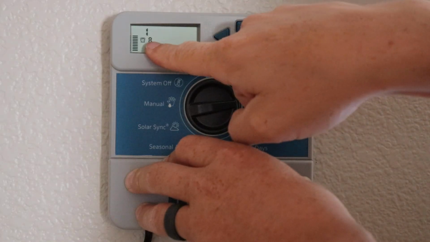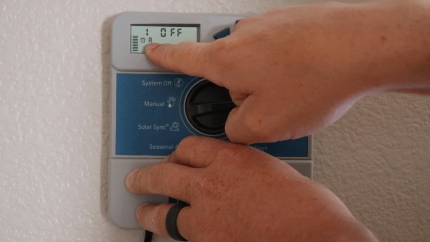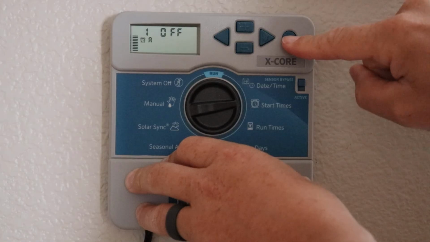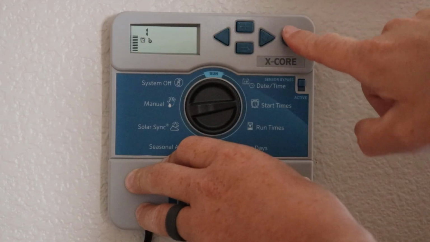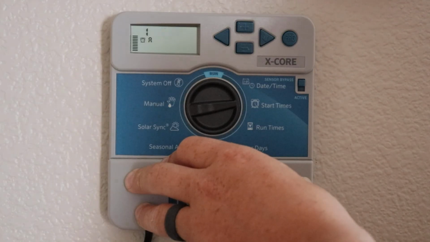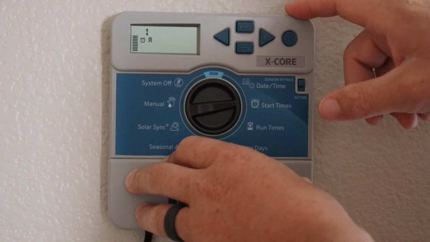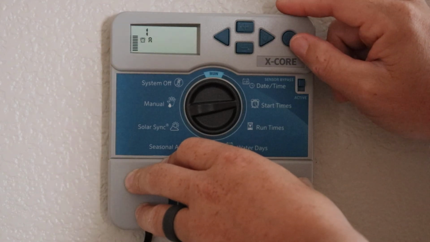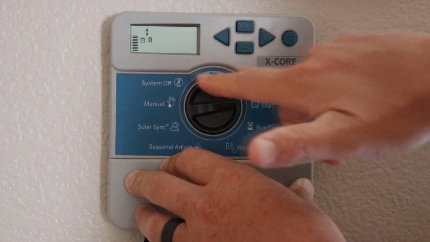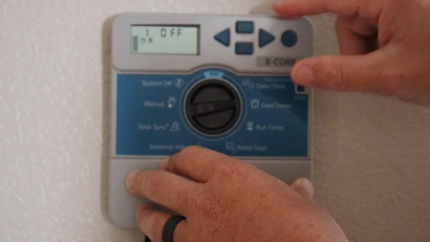So we're going to make sure that we're in program A. Right here it says A. If you happen to be in a B when you're setting, then you would want to press this program button right here. You'll see it just switch to B. Now it switches to C. We want to do everything in A. If you're going to be using B and C, you might want to contact your contractor, which of course we hope is us. But again, whenever you're setting anything, when you get into start times, run times, water days, all of these, you want to be with program A. So make sure that says A there.